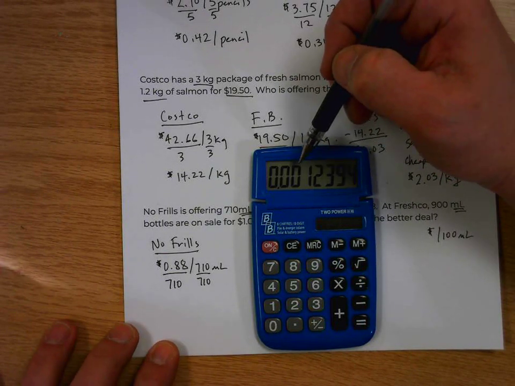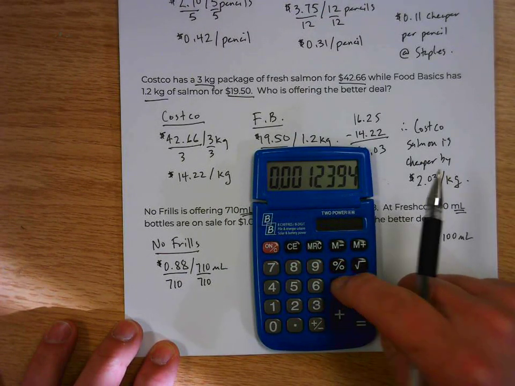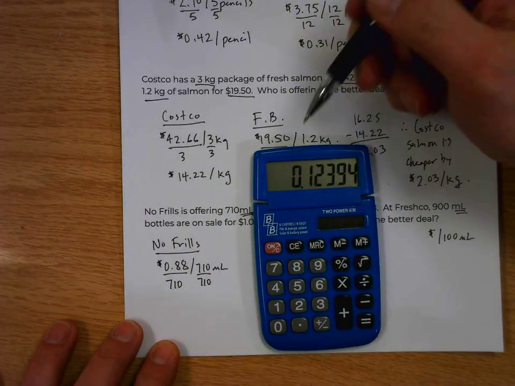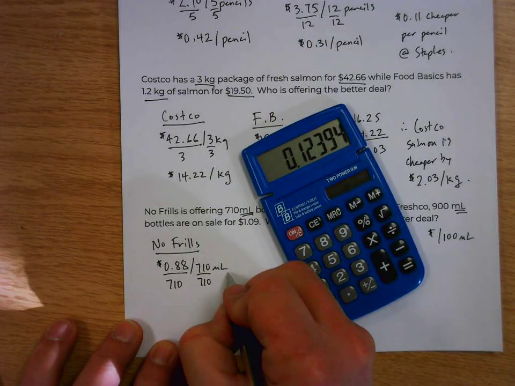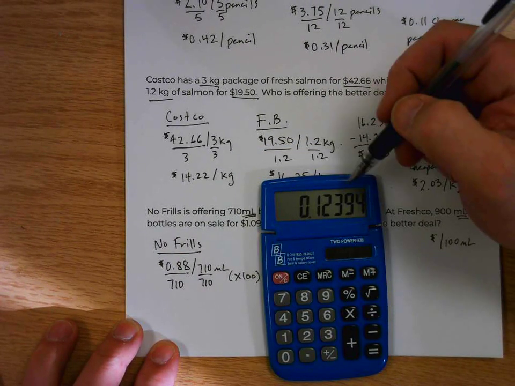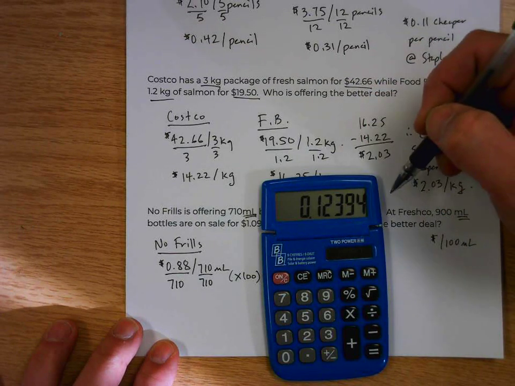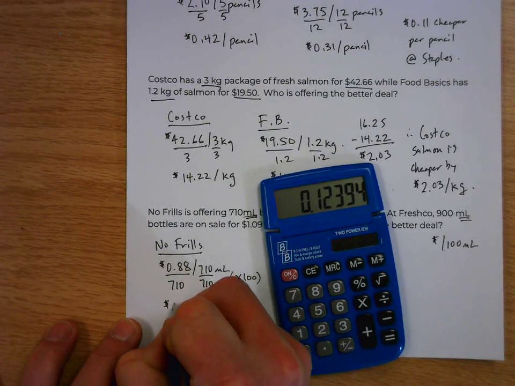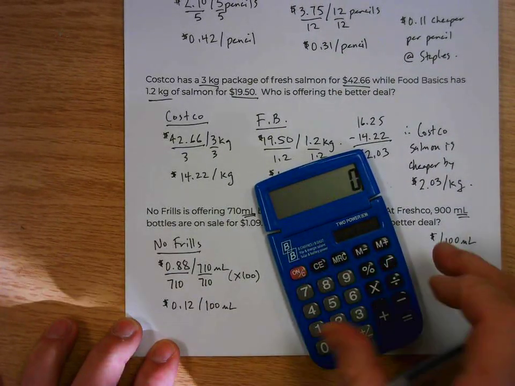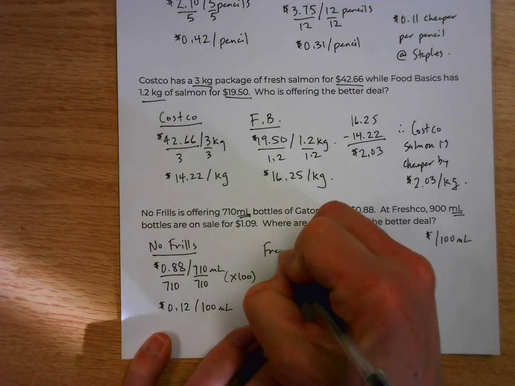Okay, so in order to get a more functional and usable unit price, we have to multiply this by 100, so we get the cost per 100 milliliters. So I'm going to multiply by 100, and round it to the nearest cent. Again, we have 12 cents. The 3 rounds down, so we remove it and everything afterwards. So we have a unit price of 12 cents per 100 milliliters. Okay, and we're going to do the same thing for our second store, which in this case is Freshco.